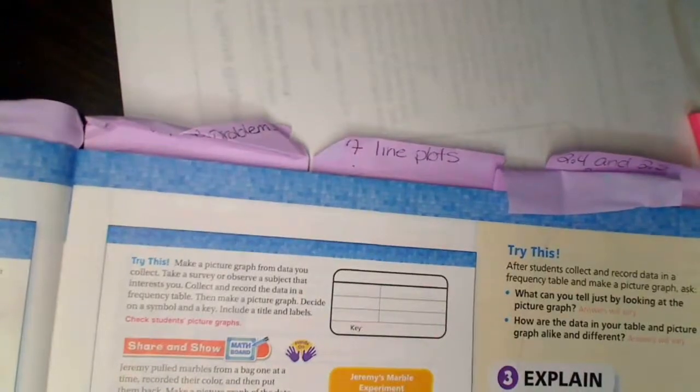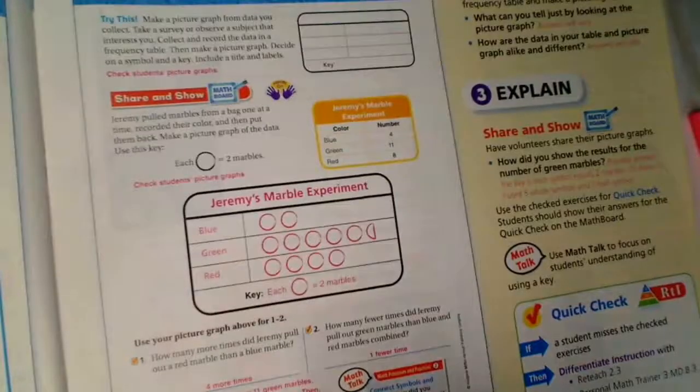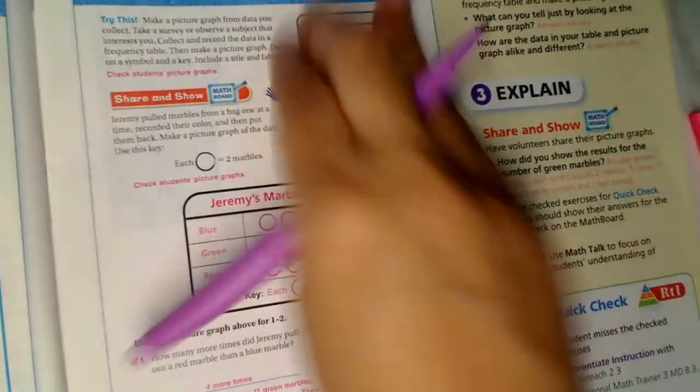Okay, and we did the same thing for Jeremy's marble experiment. We had our tally table up here, and this was our pictograph, and here's our frequency chart. It says, make a pictograph from data you collect. Take a survey or observe the subject that interests you. Collect and record the data in the frequency table, then make a pictograph. Decide on a symbol and a key. Include a title and labels. And we did that today in class. I believe I asked favorite colors, and we made our own little tally table.